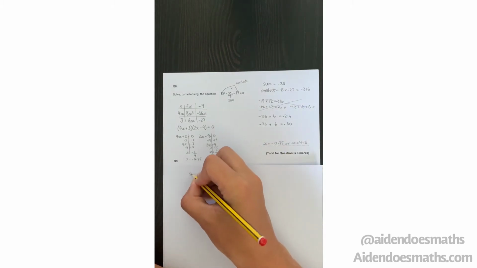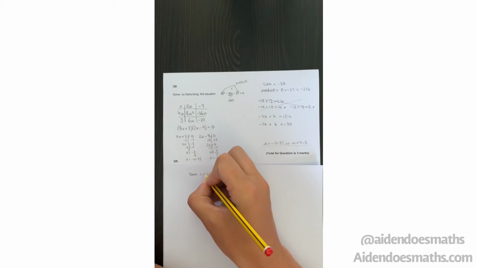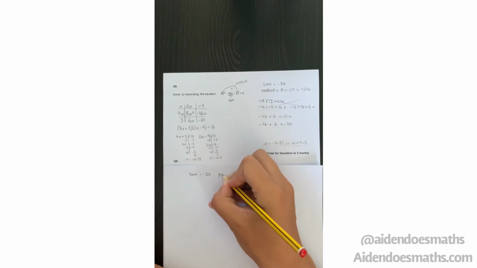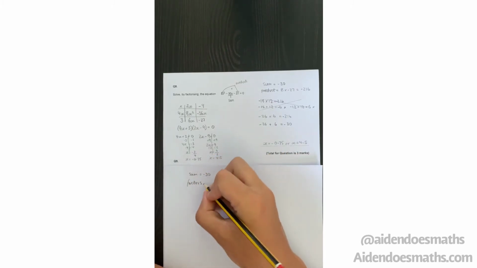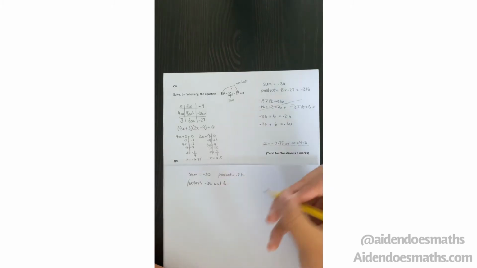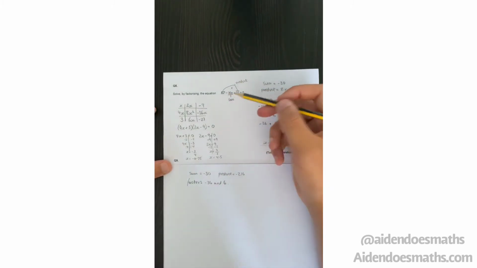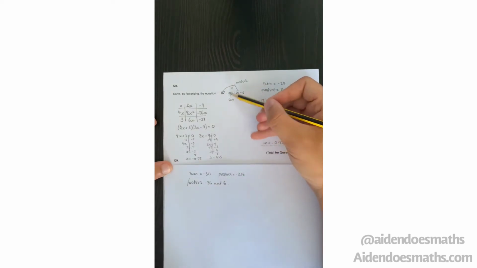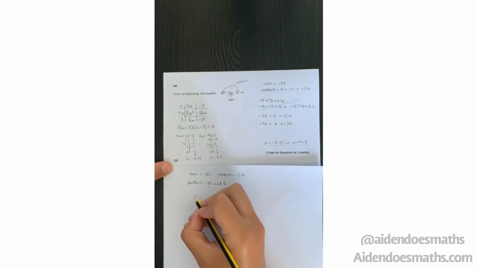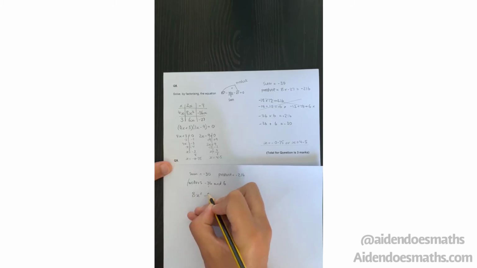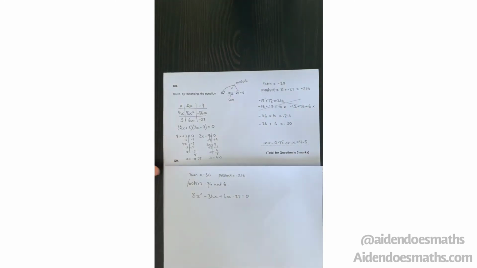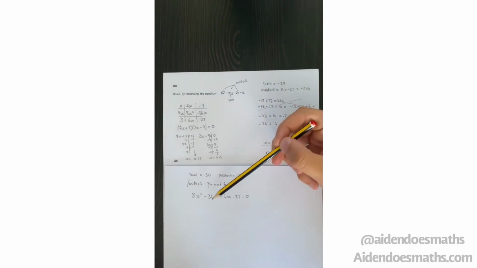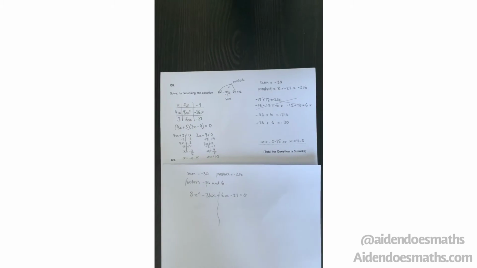So we said that our sum is minus 30, our product is minus 216, and so our factors are minus 36 and 6. Well, we can just split this original equation up and separate the coefficient of x into minus 36x and 6x. So if we do 8x squared minus 36x plus 6x minus 27 equals 0. Hopefully you agree that this equation is still the same as this one. Okay, however, we just separated the x coefficient.